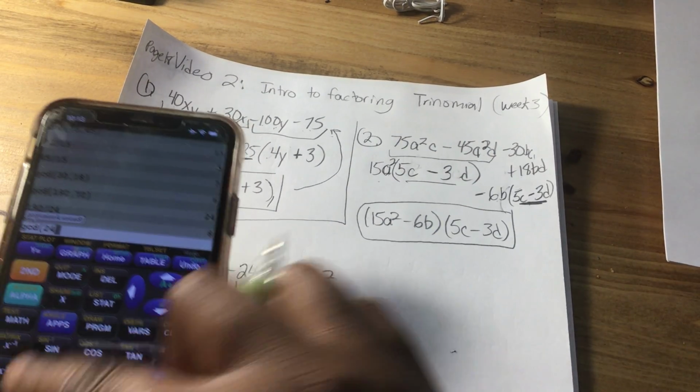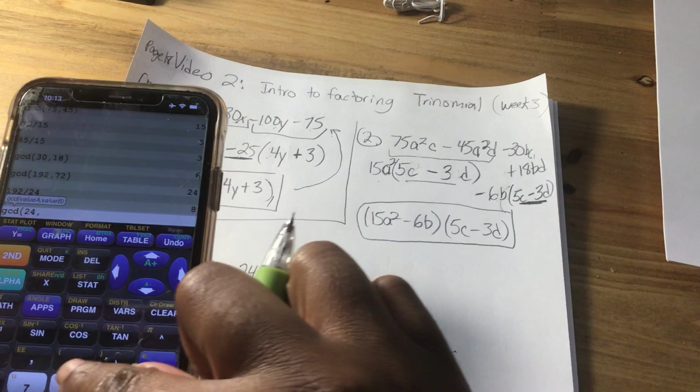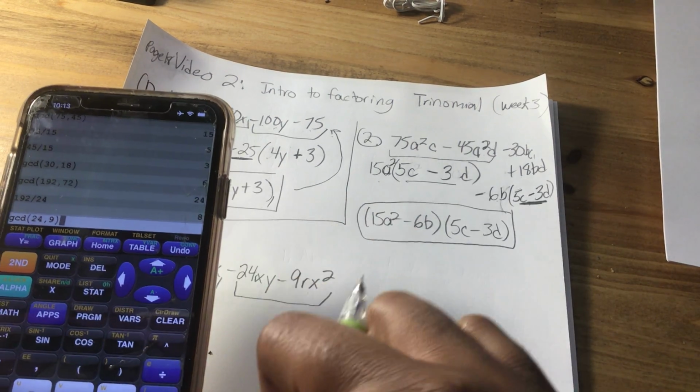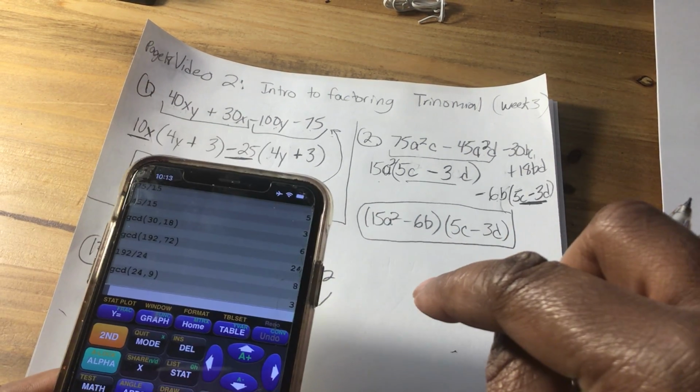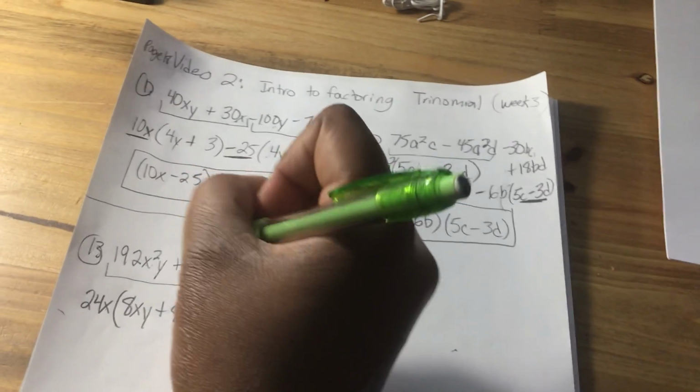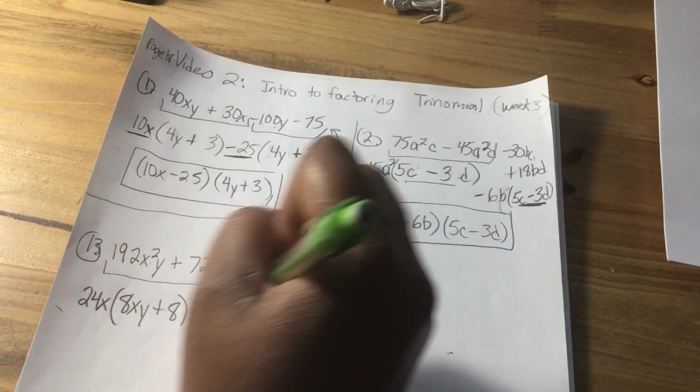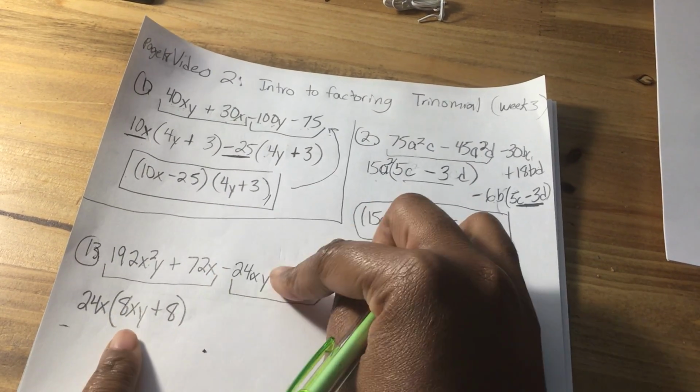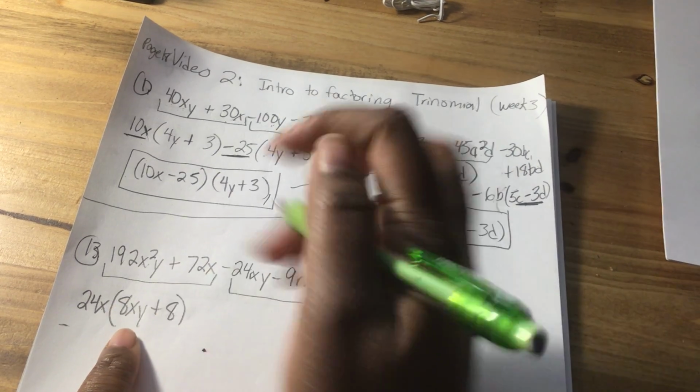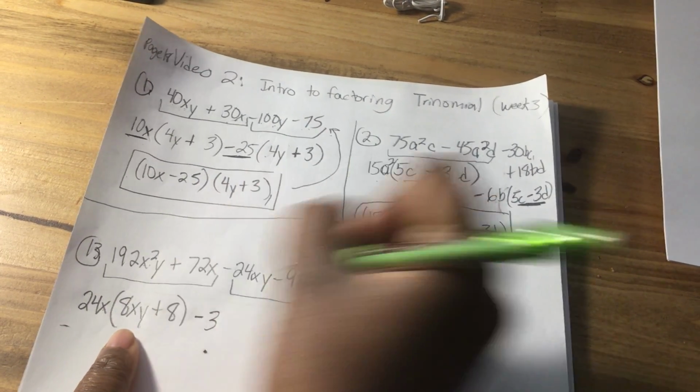You got 24, comma, 9. Close your parentheses, okay? And so then that gives you 3. You see that? I want the parentheses to be the exact same, so I'm going to take out that negative so it can be positive. So I'm going to take out a negative 3.